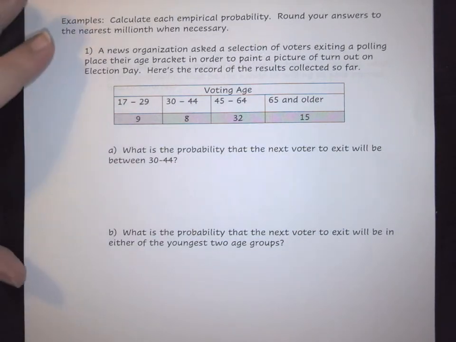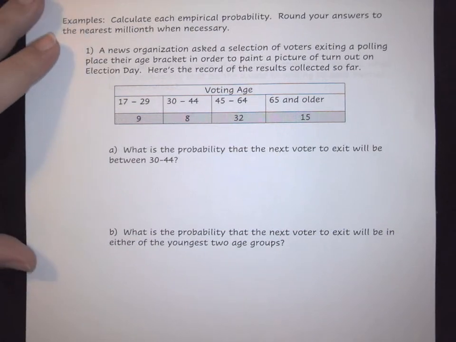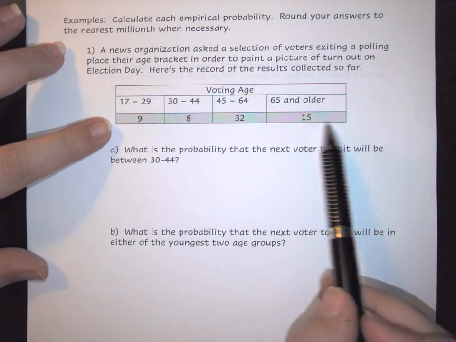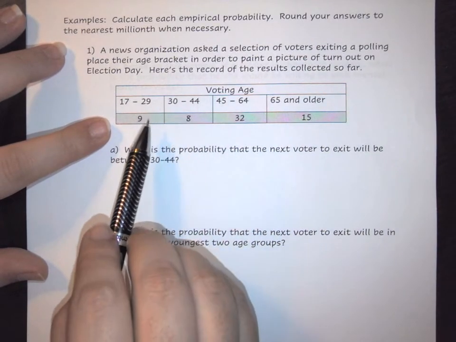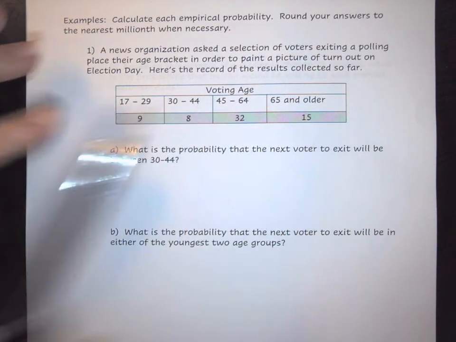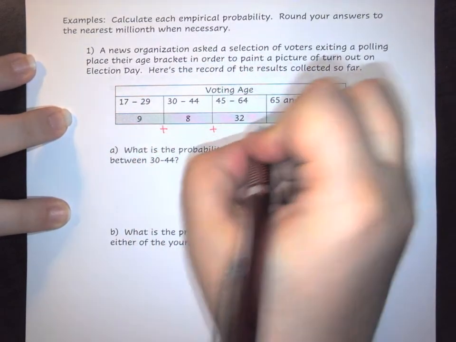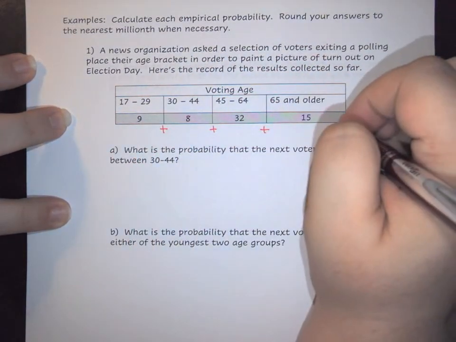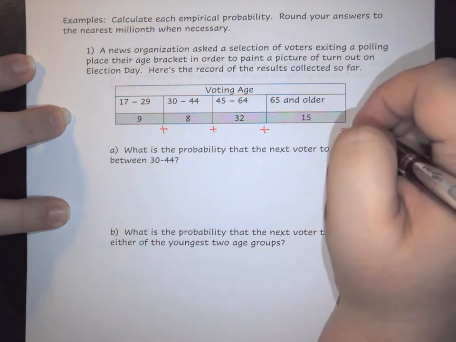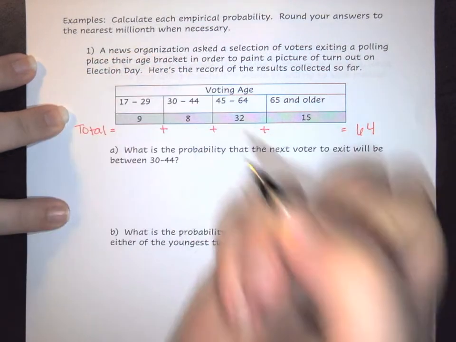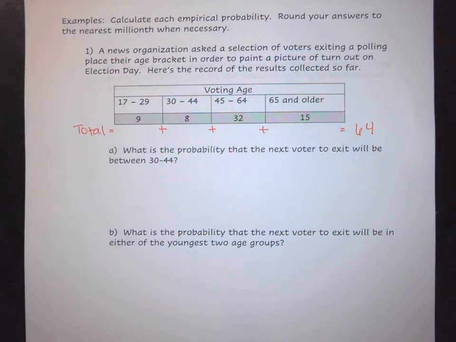Here the first thing that you always want to do is look at your total. I want to know how many total people answered. To do that, you're going to add up all of these: 9 plus 8 plus 32 plus 15 gives me a total of 64. So that's what we're doing here, finding your total number of voters by adding up what we have.